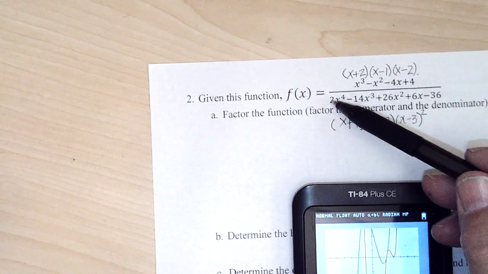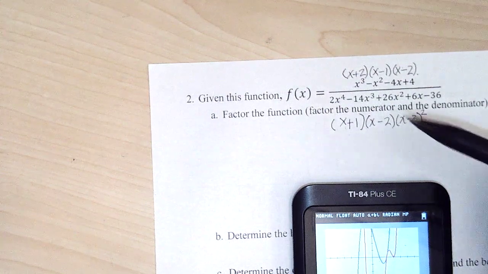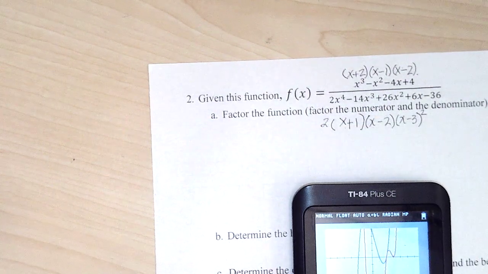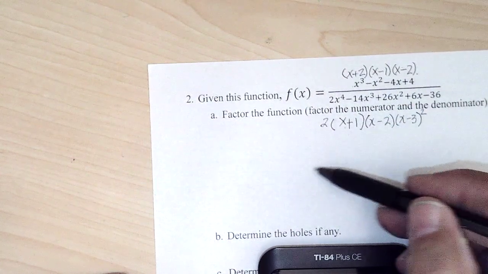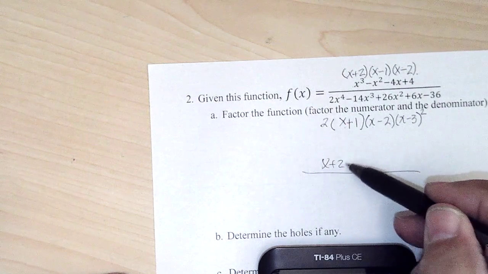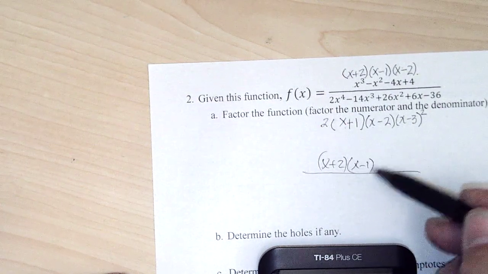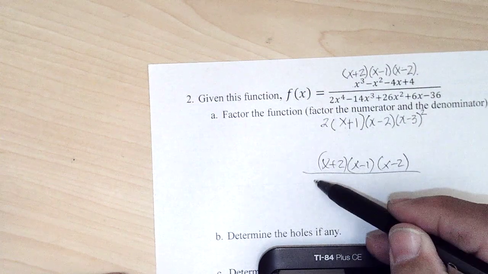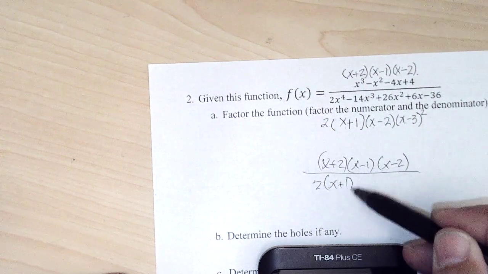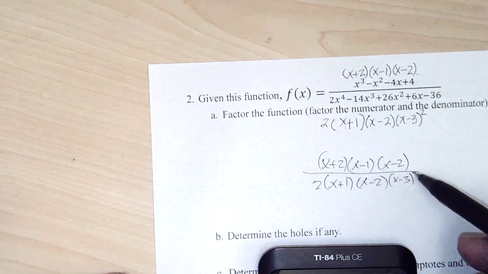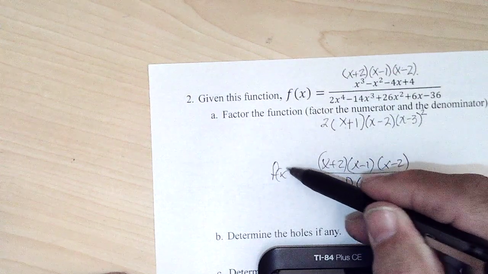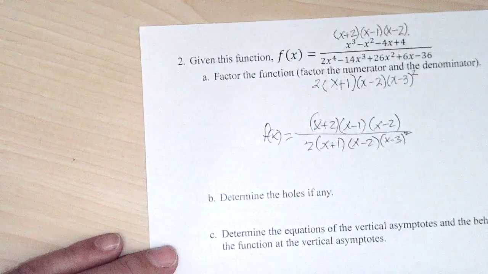Oh, except for there's a 2 here, and this would have a 1 in front of it, so I have to have a 2 down here. So now I have it completely factored. Factored the numerator and denominator. I wrote it up here, but you got the idea. So I could have written this down here, x plus 2, x minus 1, and x minus 2, and over 2 times x plus 1, x minus 2, x minus 3 squared. There it's in factored form.